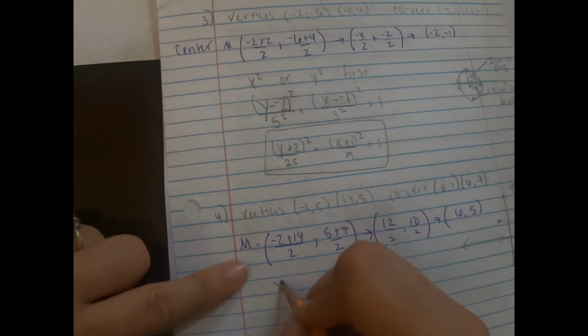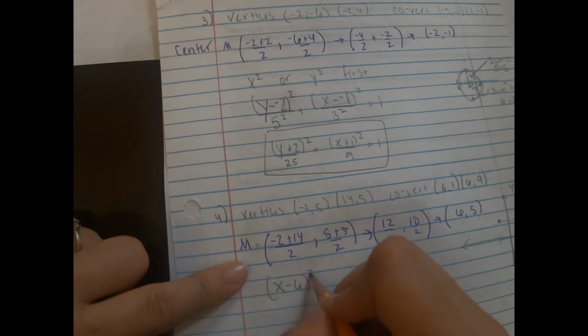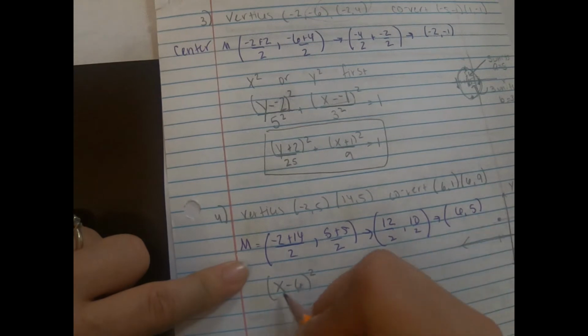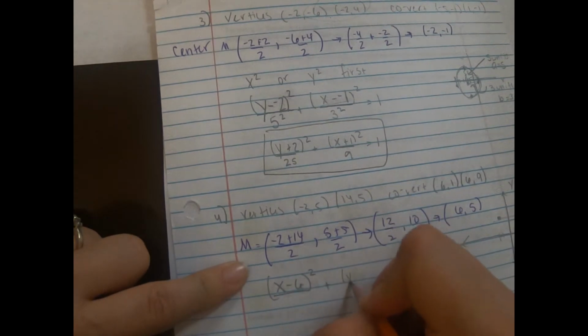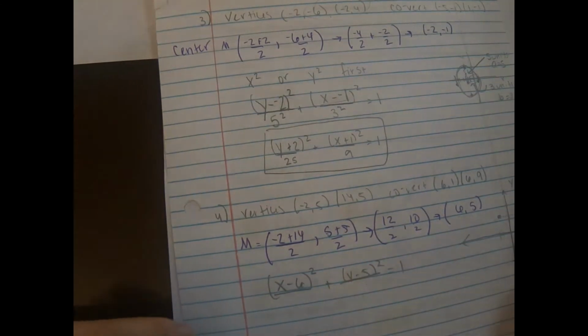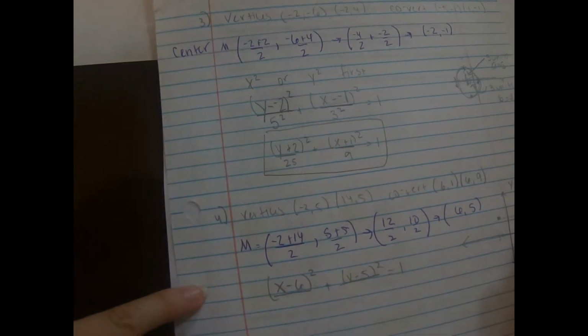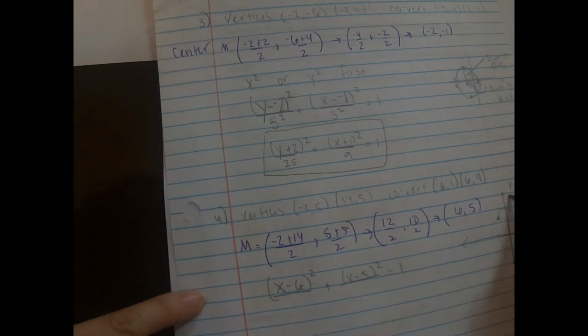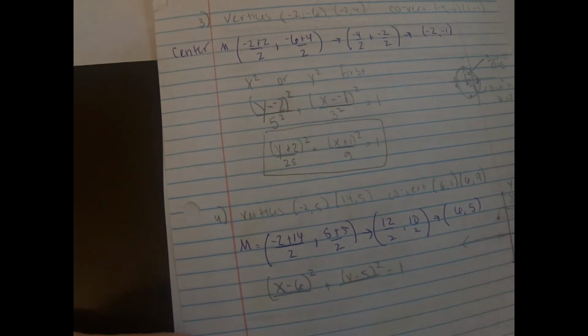So I'm going to put x squared first. Put the center that I just found using the midpoint formula. I know it equals 1, so now I just need a and b. So my center is here at 6, 5. So how far did I travel when I went from -2, 5 to 6, 5? That is 8 units. And if you want to do distance formula, do it. I recommend just sketching and counting for now.